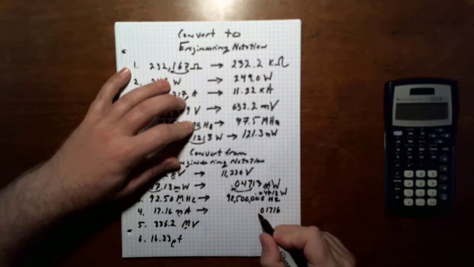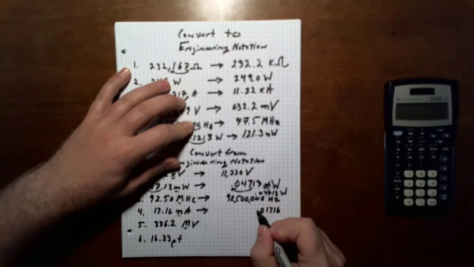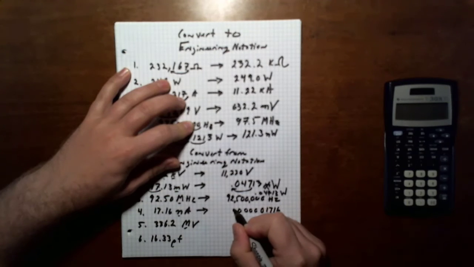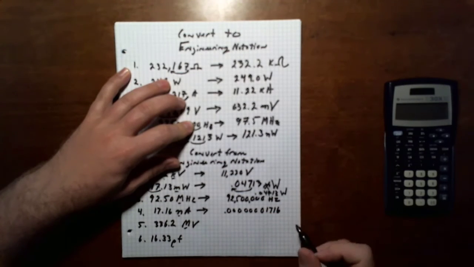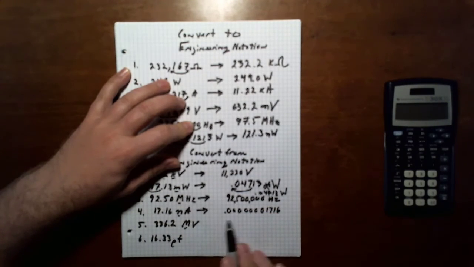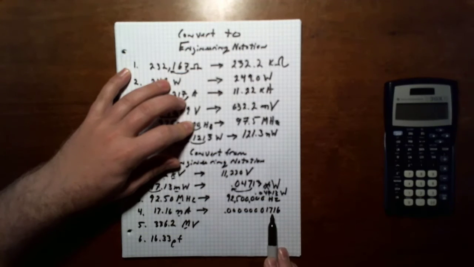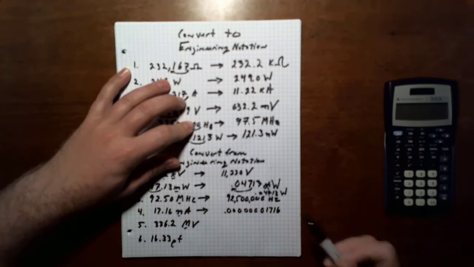That gets me 3 places. 4, 5, 6, 7, 8, 9. Did I do that right? Nanos, 1, 7, 3, 6, 9. So 7 zeros. That's what we want, because the 1 and the 7 are 8, 9. Because the old decimal point was right there. And these are amps.